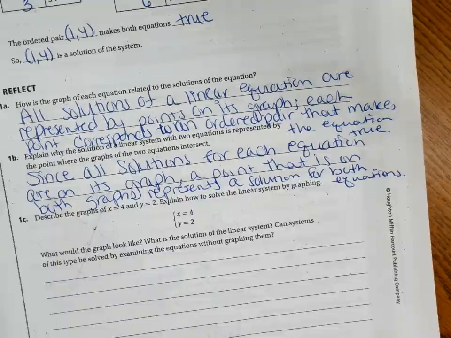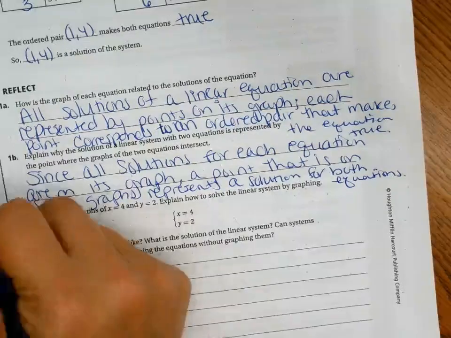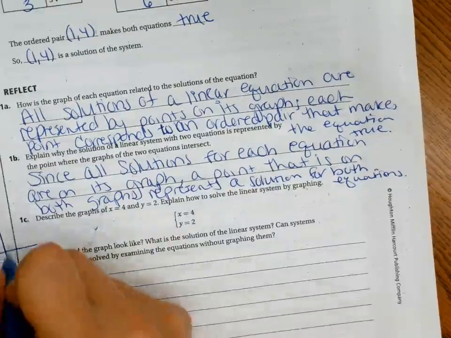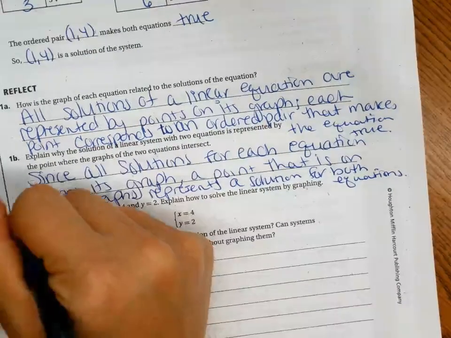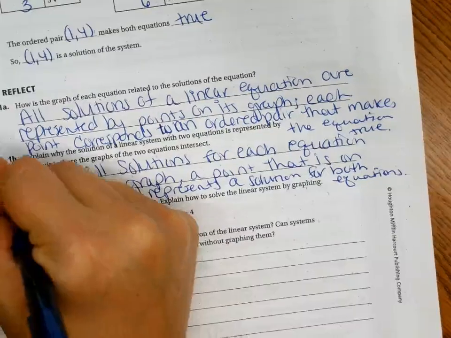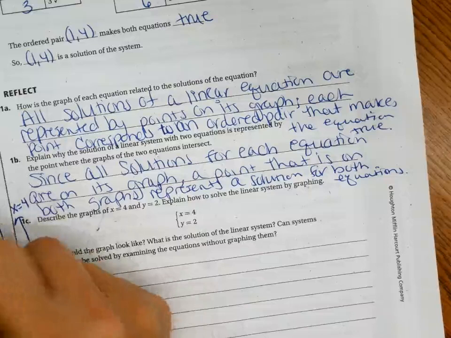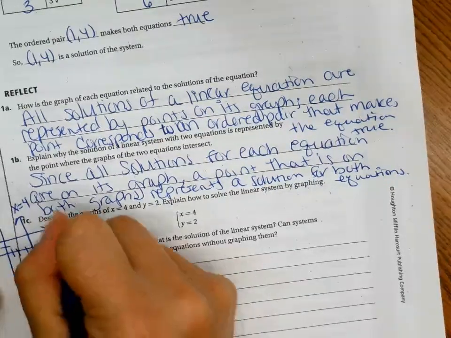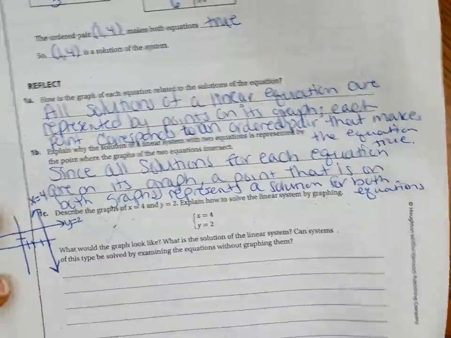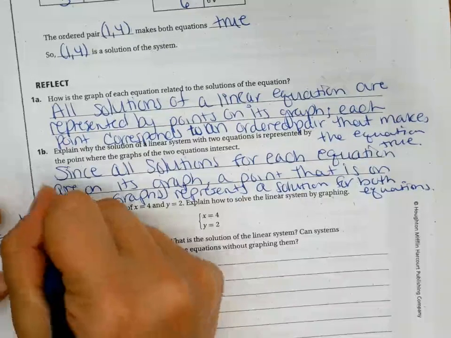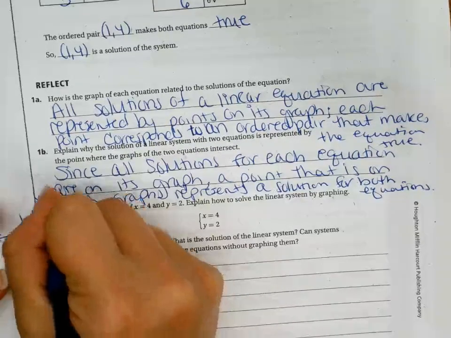Describe the graphs of x equals 4 and y equals 2. Explain how to solve the linear system by graphing. So if I was going to graph this, x equals 4, 1, 2, 3, 4. It's a vertical line. Everywhere on this vertical line, x equals 4, right? And then y equals 2. Everywhere on this line, y equals 2, right? So their intersection is going to be at 4, 2.